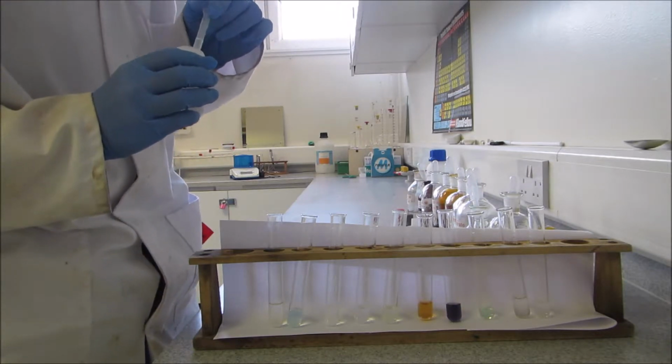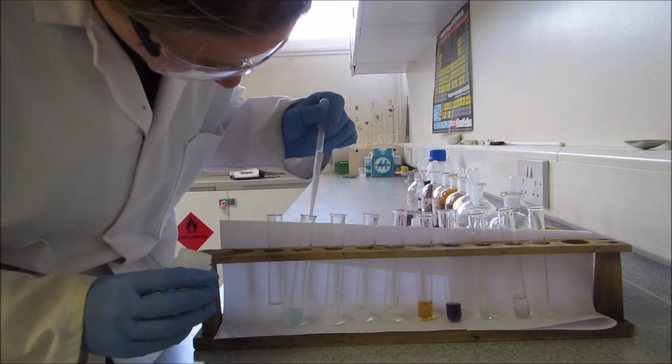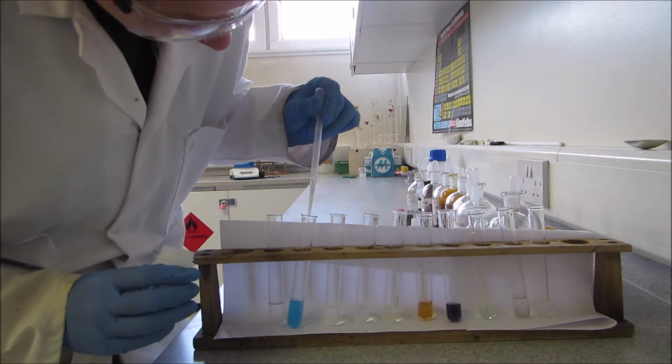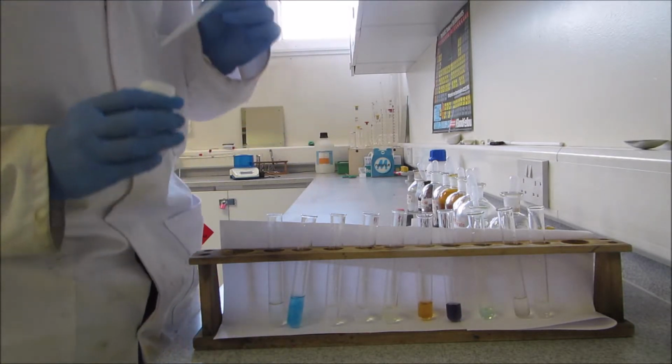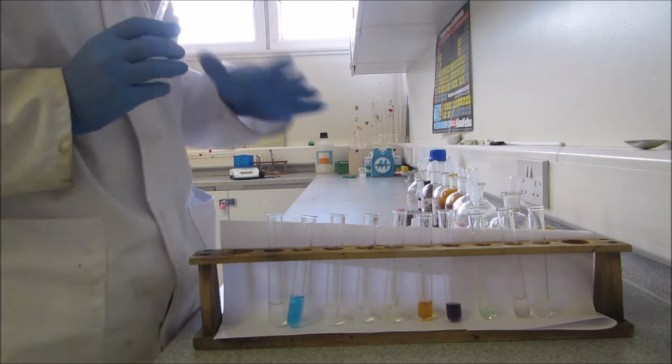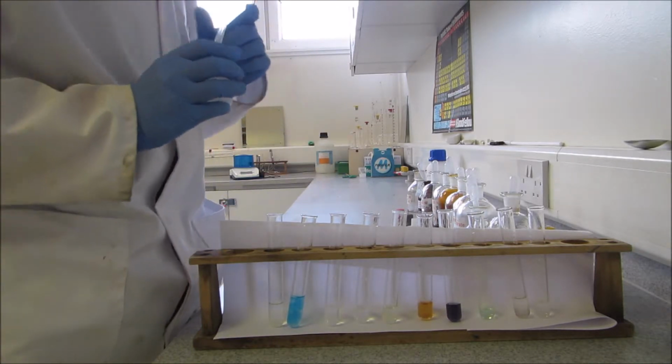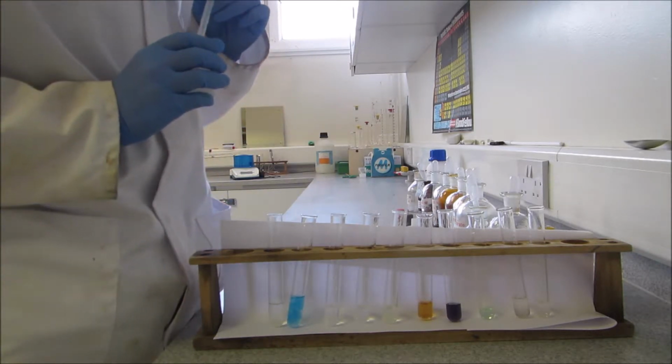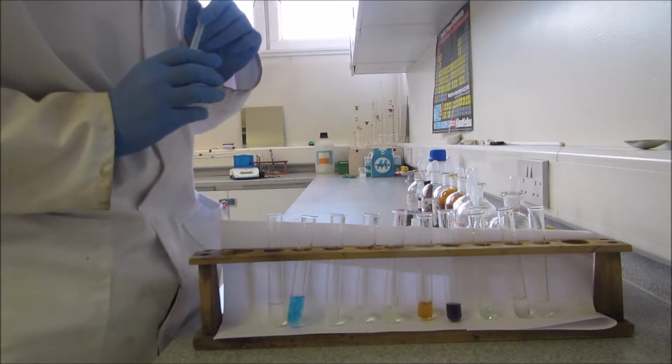So the next one is copper, and when I add the sodium hydroxide, a blue precipitate is formed, and that positively identifies it as copper, so I don't need to do anything further.